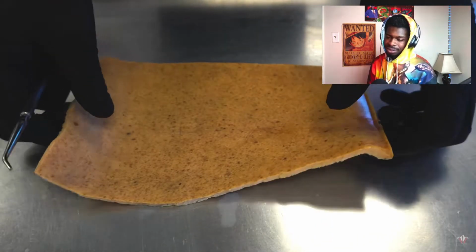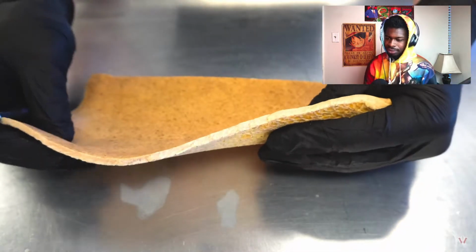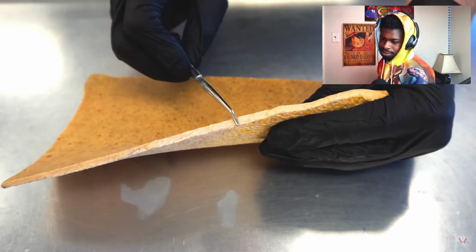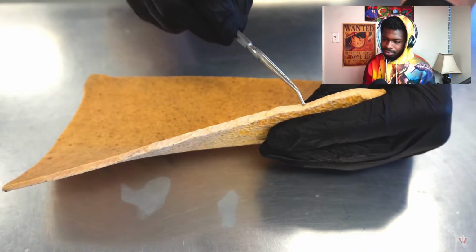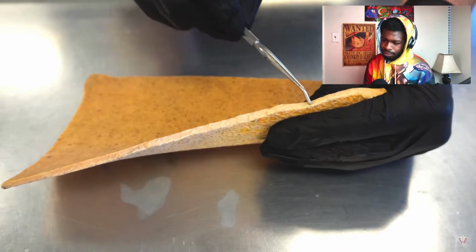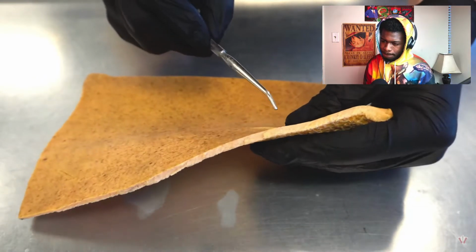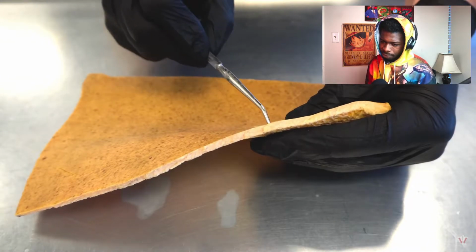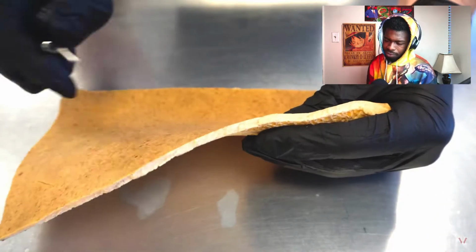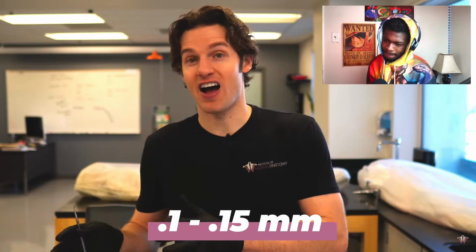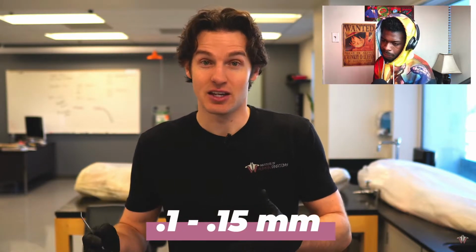Now, what's really cool is if I flip up the edge here, you might think that the majority of this edge is the epidermis, but the majority of that edge that I'm running the probe on is actually the next layer down. It's that top paper thin layer right there that actually makes up the epidermis, so pretty thin. And when I say paper thin, the majority of the epidermis throughout the whole body is about 0.1 to 0.15 millimeters in thickness, pretty close to the thickness of a sheet of paper.